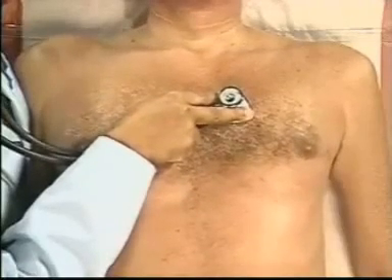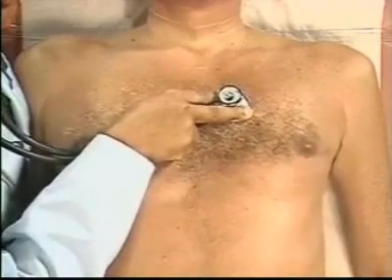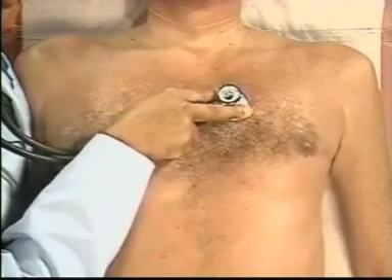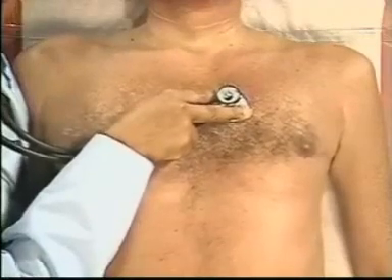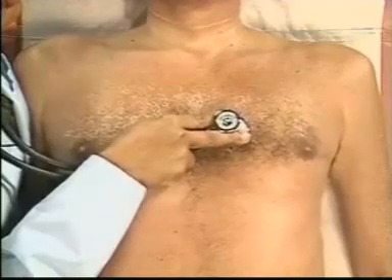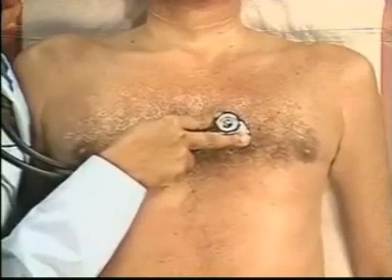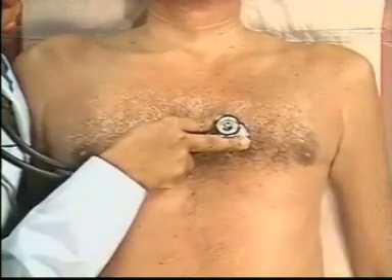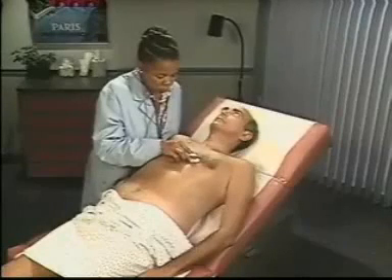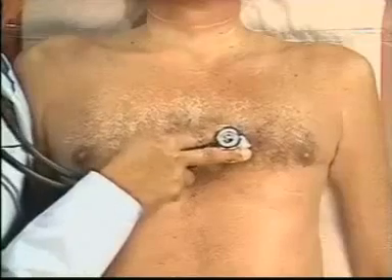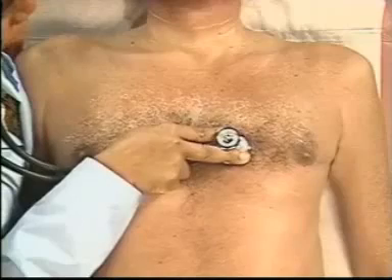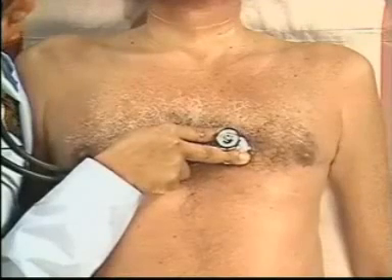Its first component, A2, is aortic. Its second component, P2, comes from pulmonic valve closure. In the left third interspace, both A2 and P2 may be heard again. You may breathe normal now. S2 usually diminishes in intensity as you proceed down the left sternal border. Meanwhile, S1 usually gets a little louder.